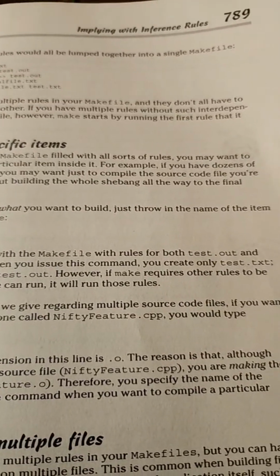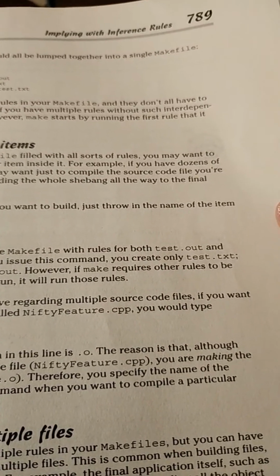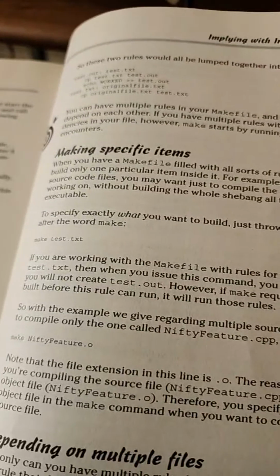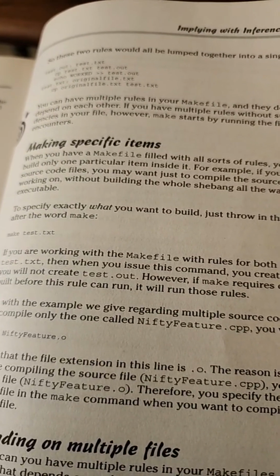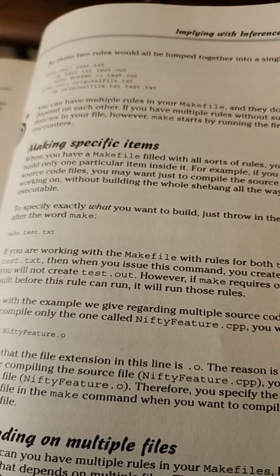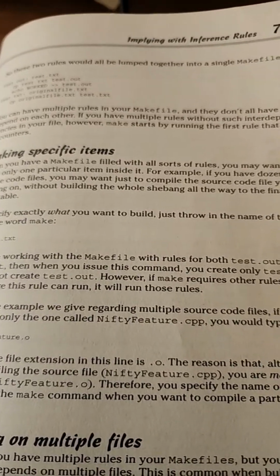However, if make requires other rules to be built before this rule can run, it will run those rules.